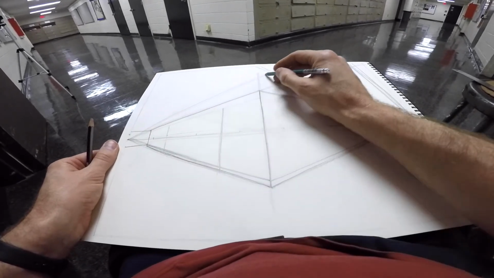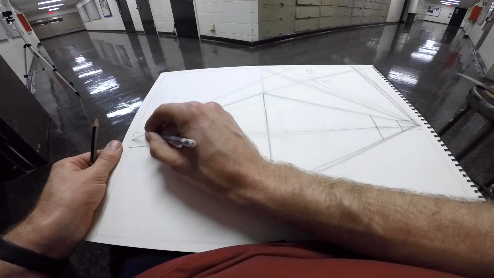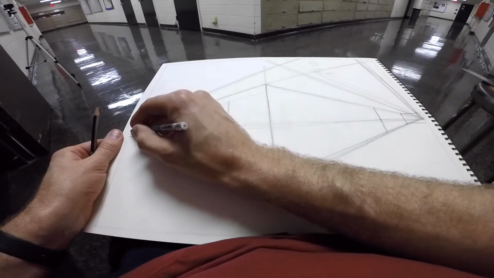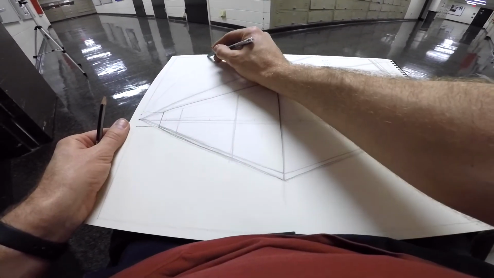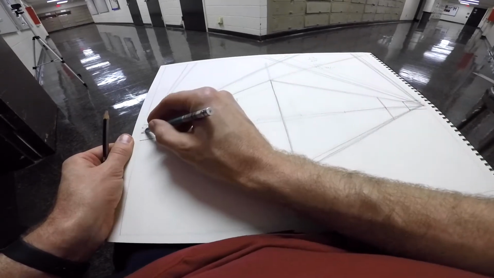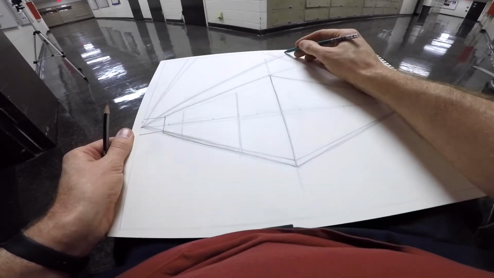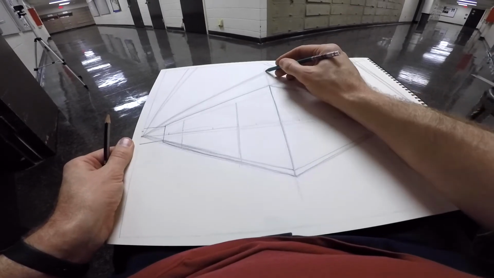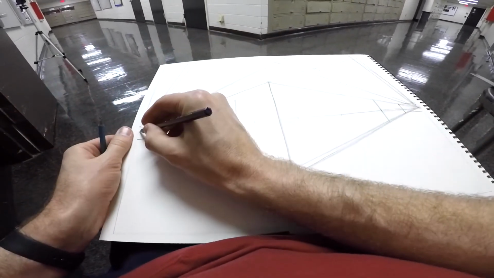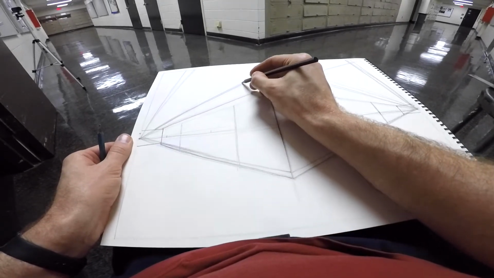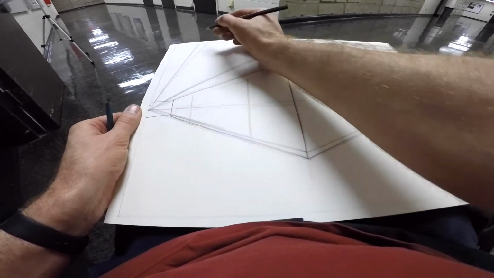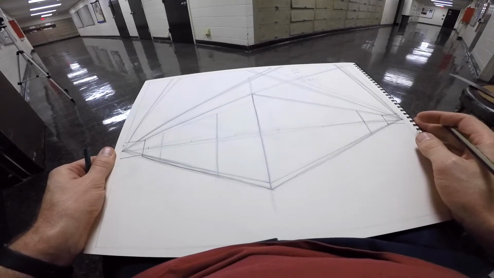Connecting to the vanishing point. Coming up. I like that. Adjustments as you observe. Okay, lighting tracks in place.